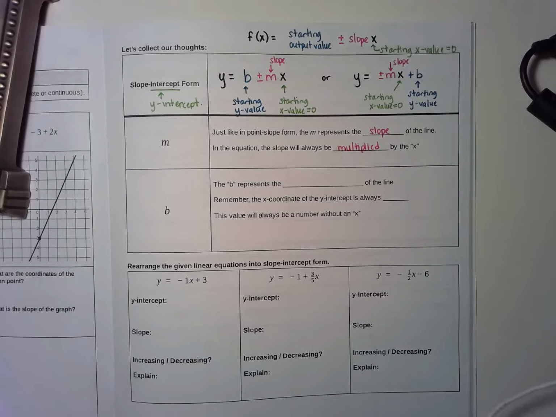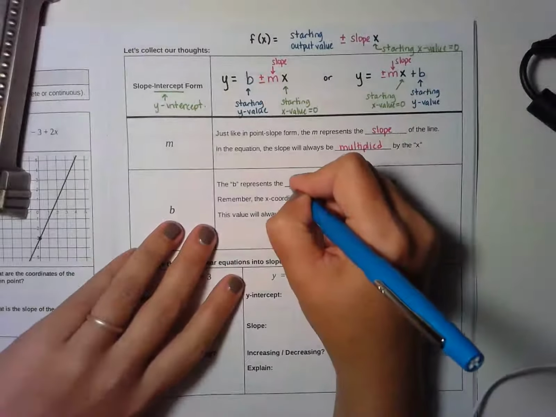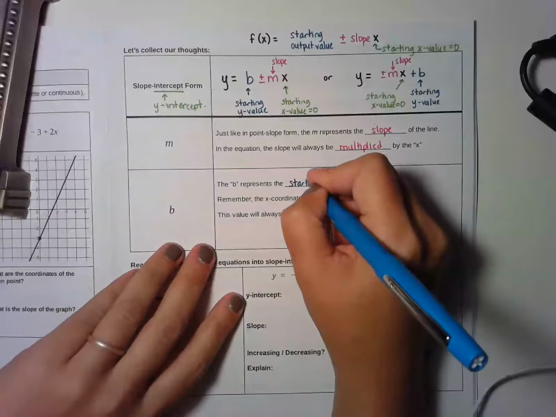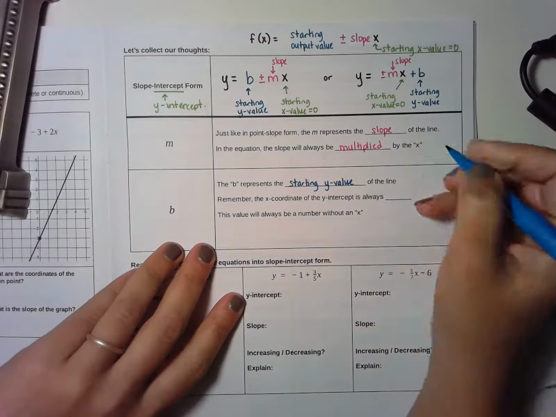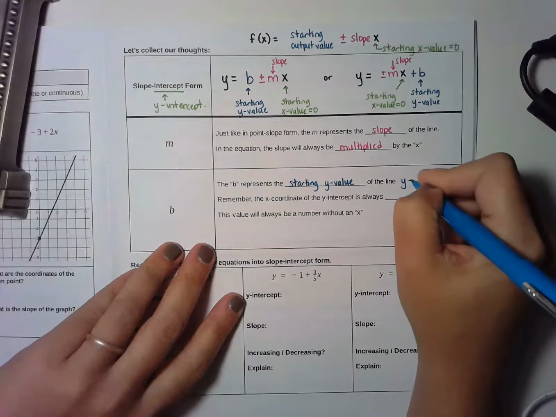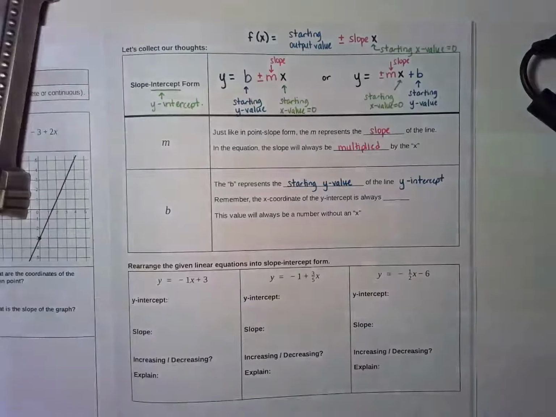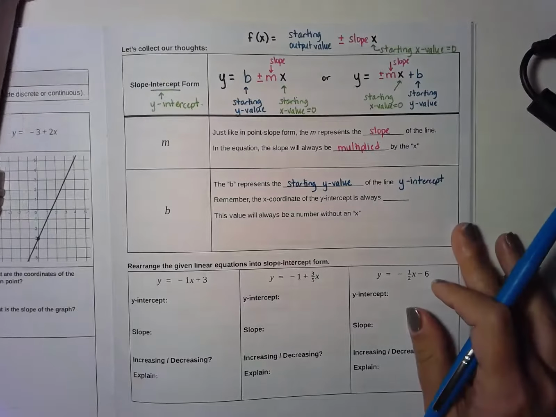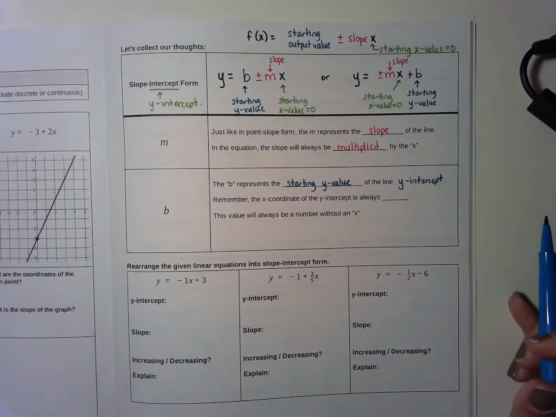In this problem, the reason we're calling this b is that b represents the starting y value, which we call the y-intercept of the line. That's why we give this equation a slightly different name, which is slope-intercept form instead of point-slope form. It's not just a random point, it's a special point.